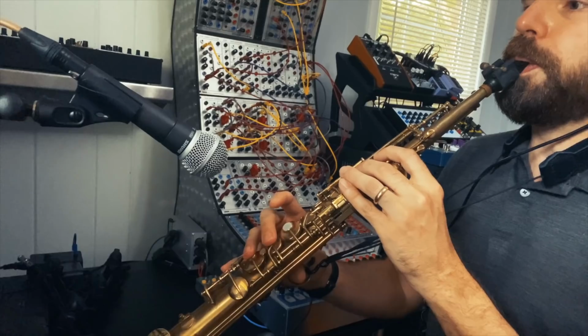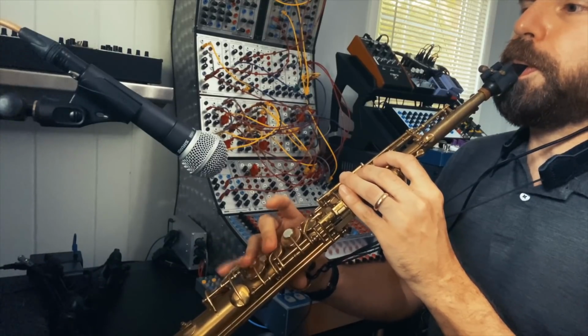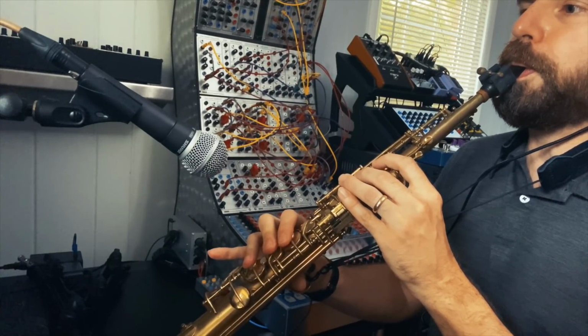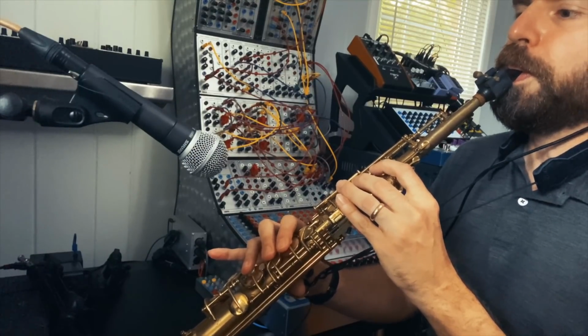Another thing that I use is bisbigliando. Play a note and then you trill a different note. It changes the color, the timbre of the sound, and it also sometimes, depending on how you use it, can also create some microtonal possibilities.